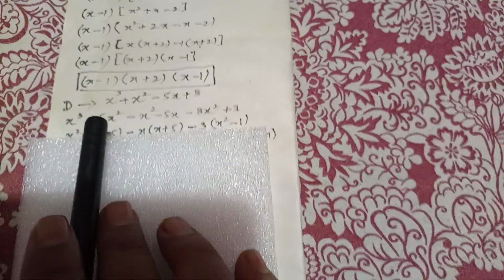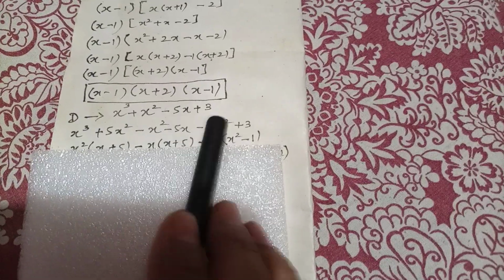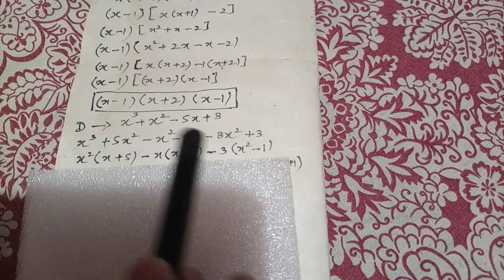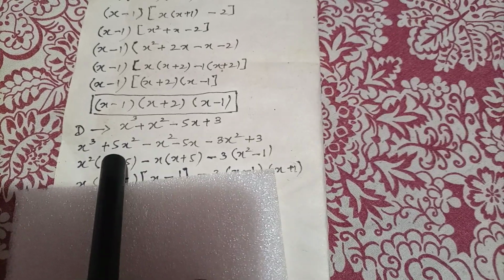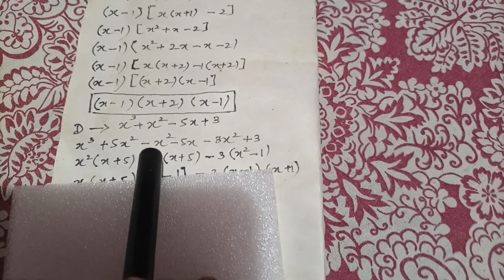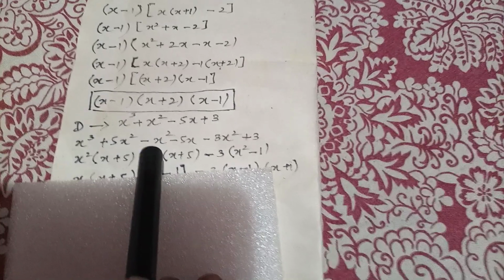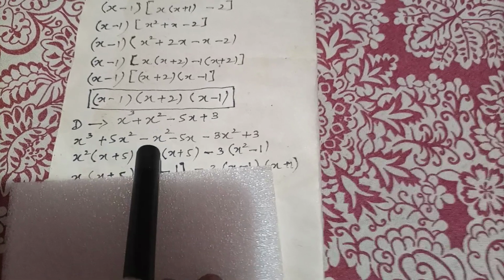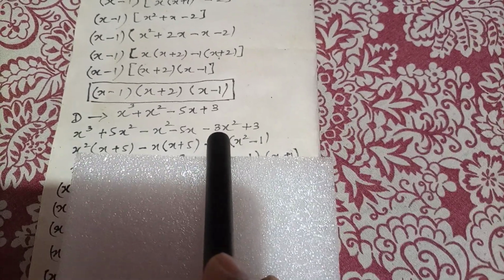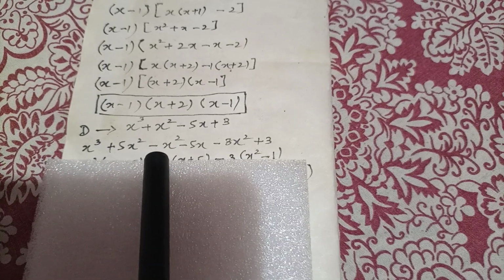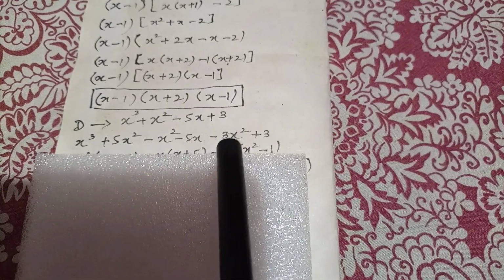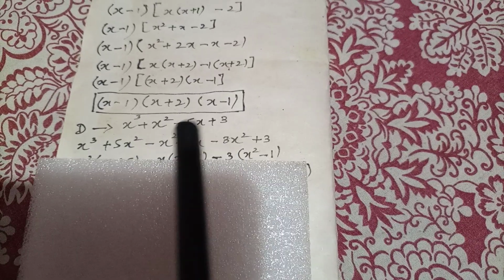The denominator was given to us as x cube plus x square minus 5x plus 3. Now again we are doing the same procedure: we split this x square into 5x square and minus x square. So 5x square and minus x square will give us 4x square, and when we take the further 3x square as common, it will give us again the same x square. I split in such a way that the total value of x square is again x square. 5x square minus x square will be 4x square, and further when I take this minus 3x square over there, that will give me x square.